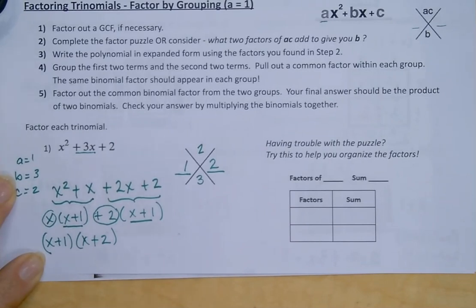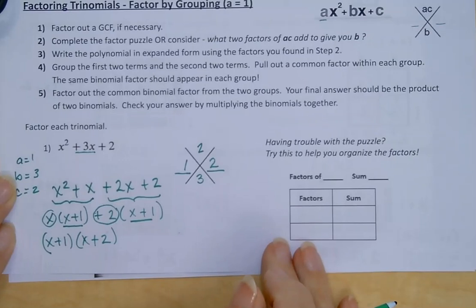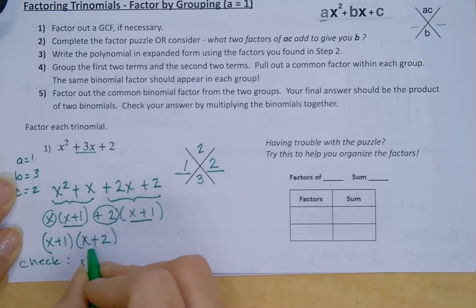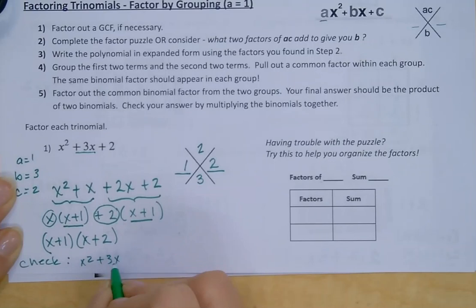All right, so I think these are my two factors. I'm just going to double check, because that's a good idea. Okay, x times x is x squared. Outer is 2x, inner is 1x, so I have 3x. And last is 1 times 2, which is 2.